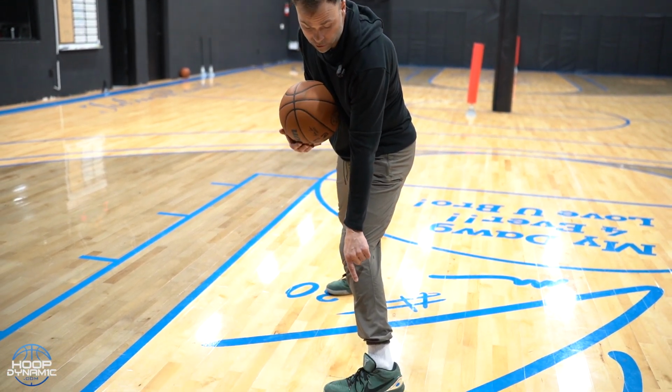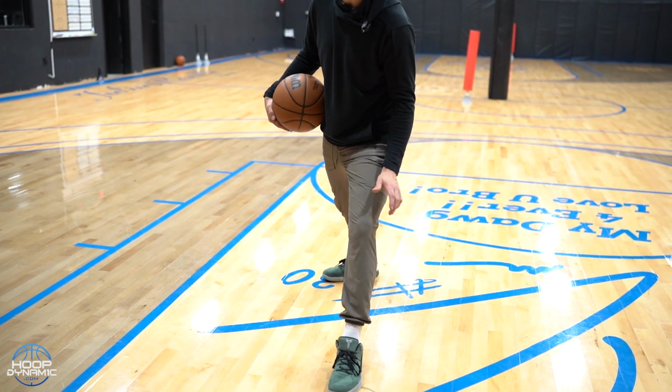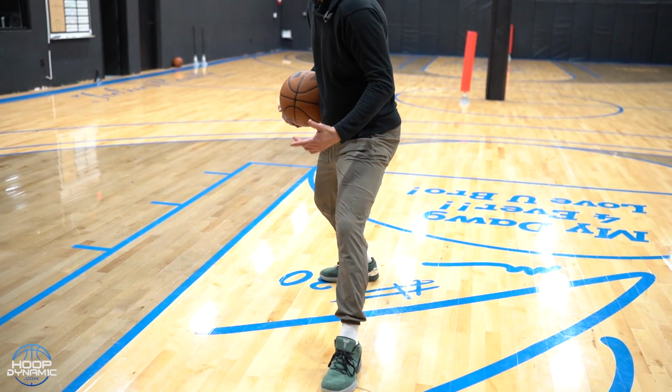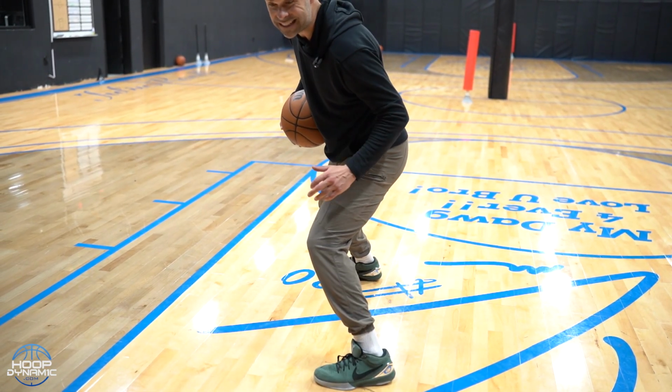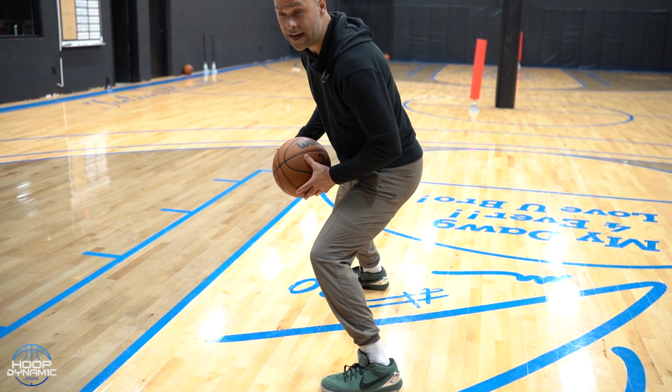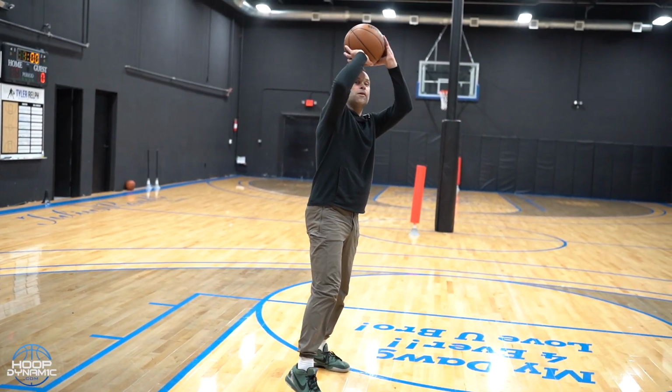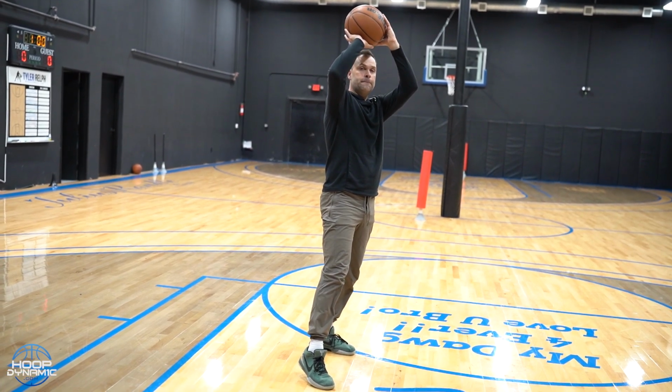I want you to look at the angle of the foot. I'm not stopping like this, because now I can't stop and turn. It's almost like a defensive slide. Like, I'm not gonna defensive slide here. I'm gonna stop, load. And now, when I turn, say my defender's there, now I can get to that fade.